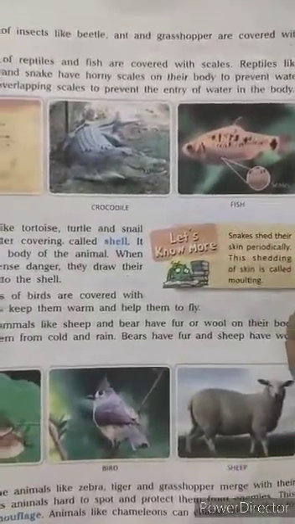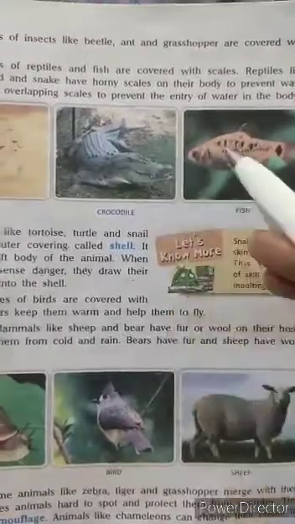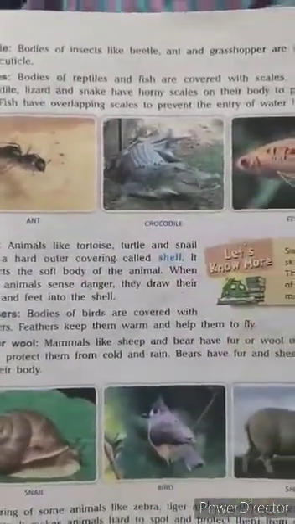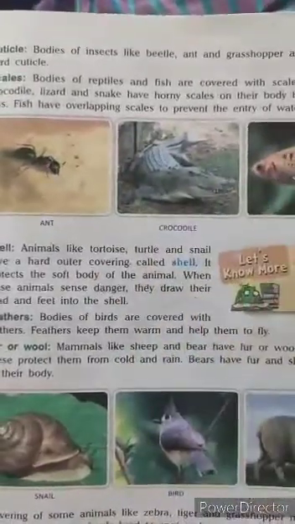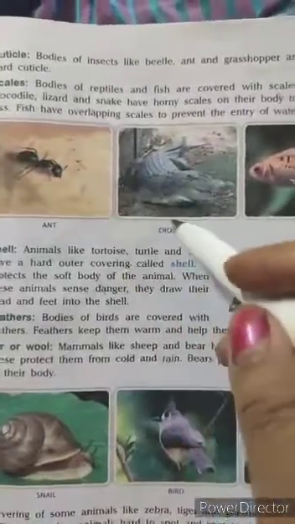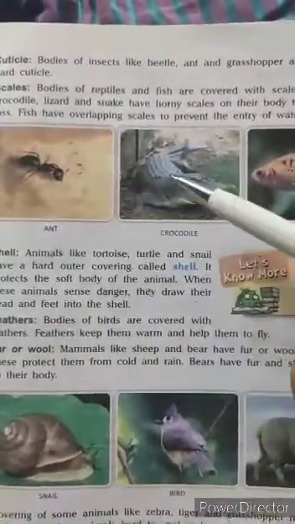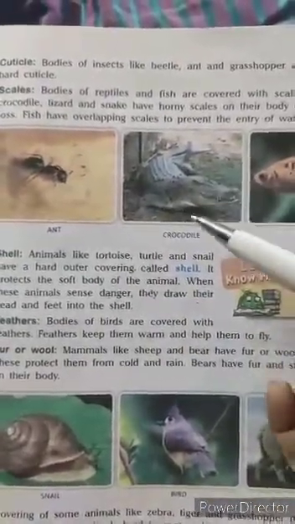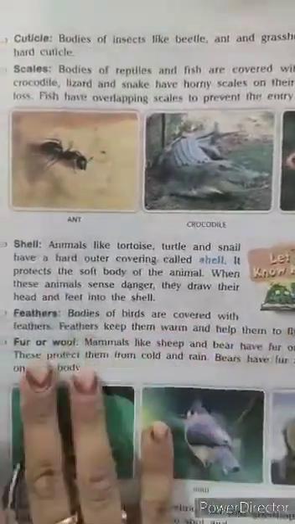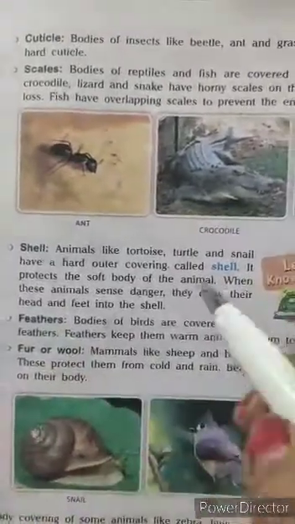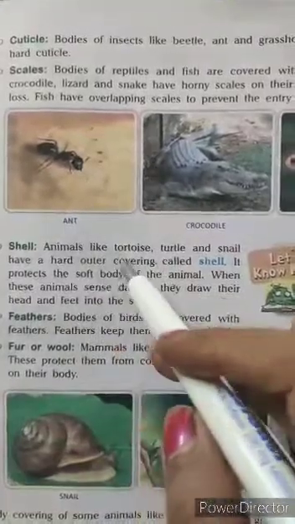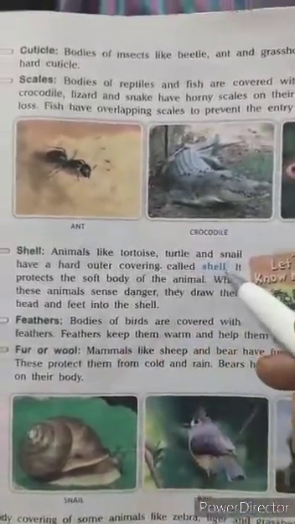So in this way you can see that different types of body coverings are found in different animals, and they are according to the habitat, where they are living. These body coverings help the animals to survive in their own habitat. Now shell. Animals like tortoise, turtle and snail have a hard outer covering called shell.